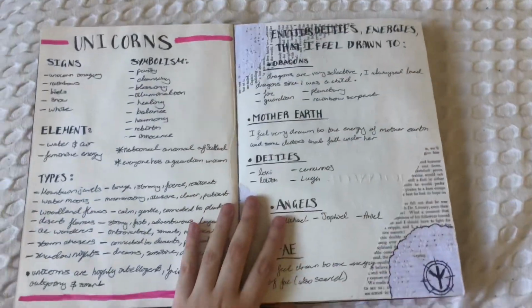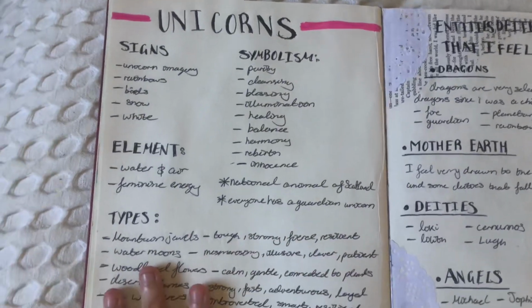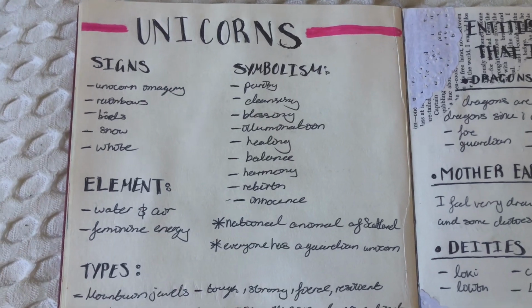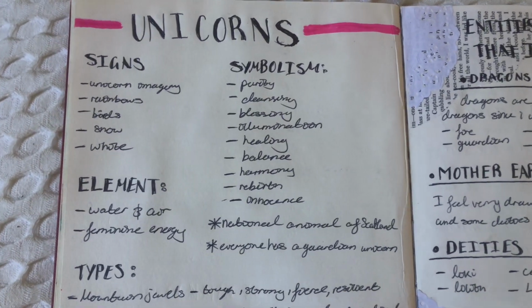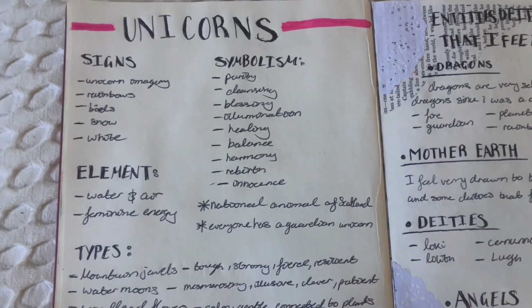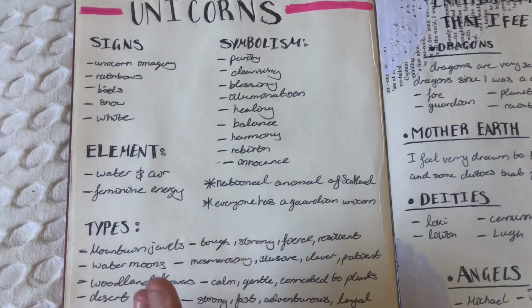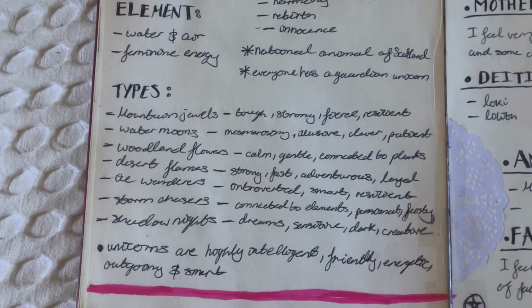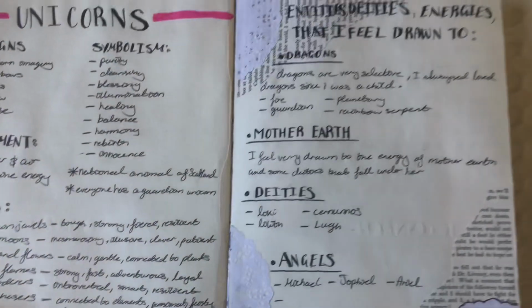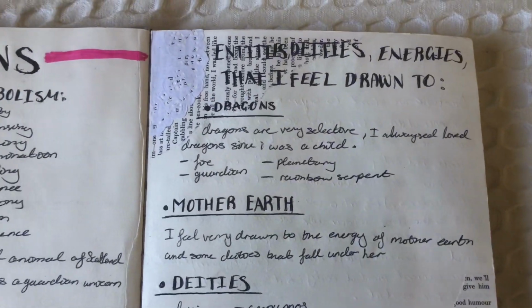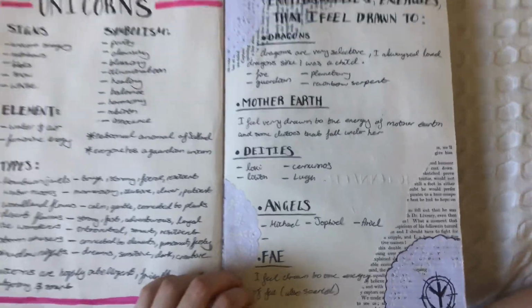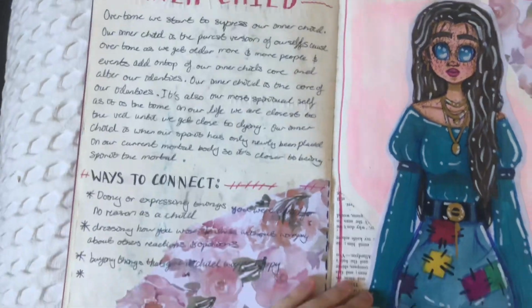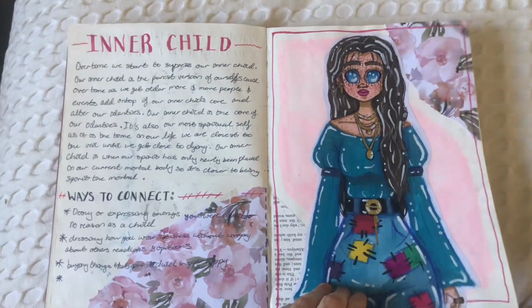Astrology is. And then on this page, I have stuff about unicorns because I found them really interesting. They're not really talked about. They are spiritual entities that you can work with. It's a bit hard because they're very friendly towards humans, but they're a bit skittish from what I've heard. So they're kind of hard to call on. Entities and deities and entities that I feel drawn to. That was a while ago. Stuff about inner child work. I think this page turned out really pretty.